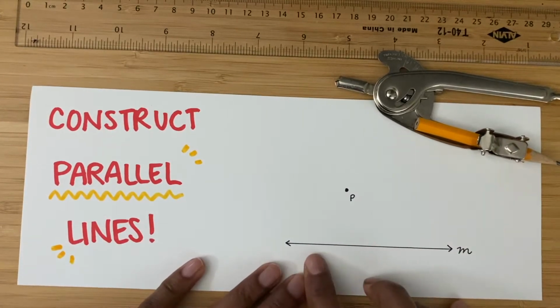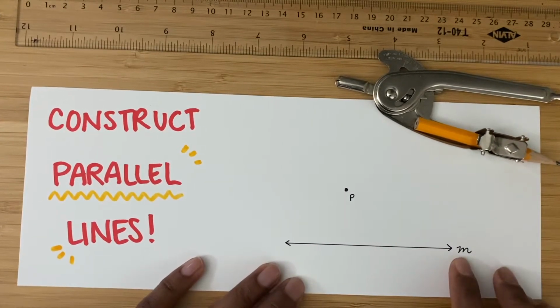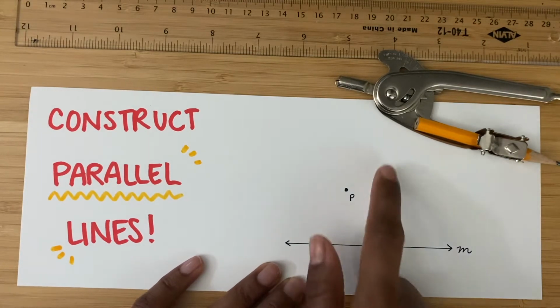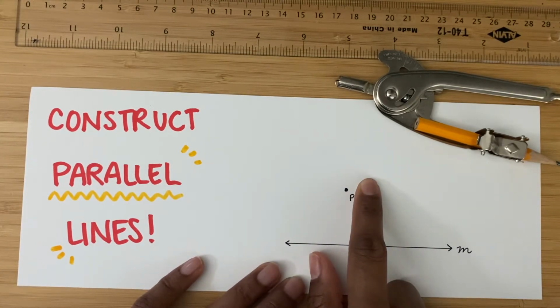So you're going to notice here that I have a line M, and I have point P that is again just floating in space over here. And this is where I'm going to construct my parallel line.